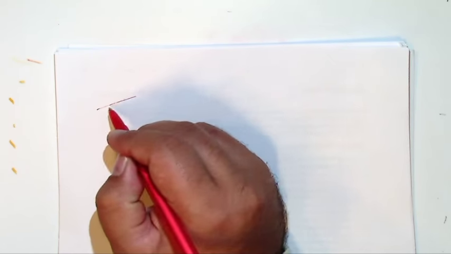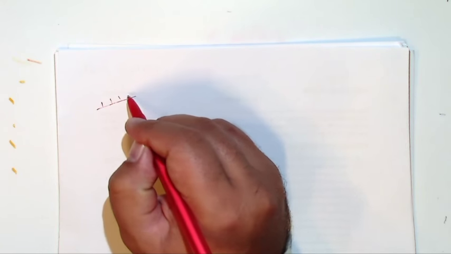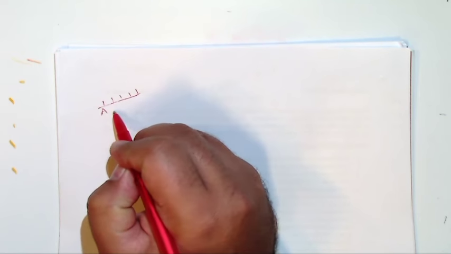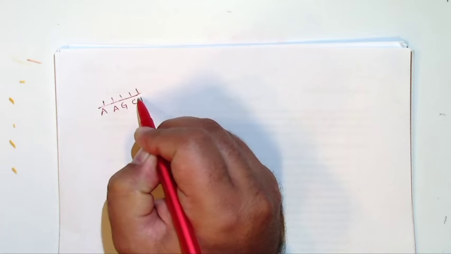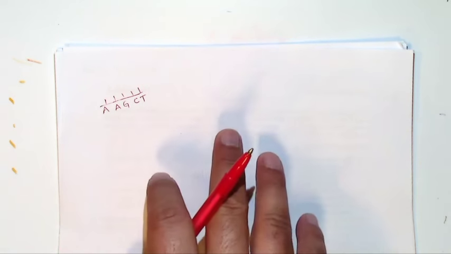So let's say we have a sequence which is 5 base pair long, 1, 2, 3, 4, 5. I'm just taking a simple example. It's 5 base pair, not long, so it can be 20 base pair, 30 base pair. And let's say it is A, A, G, C, and T. That's it. This was a sequence, unknown sequence, and now we want to decode it.